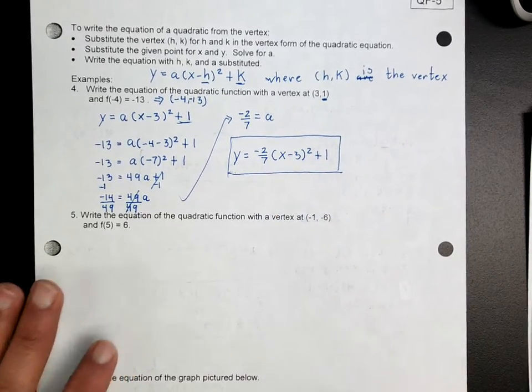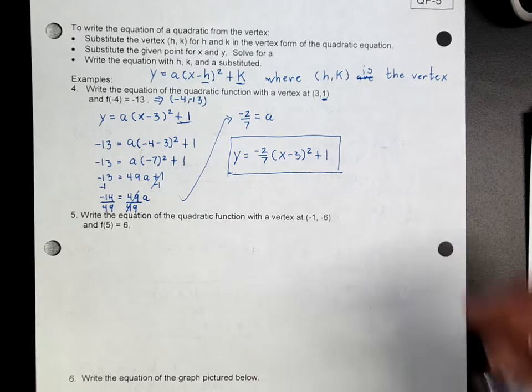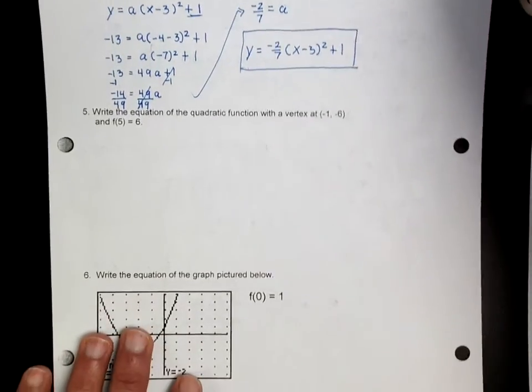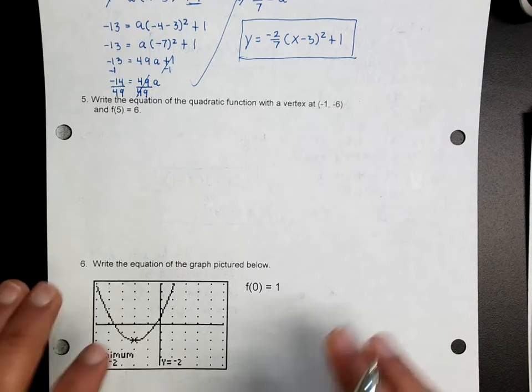Alright, let's do one more. Now, if you get it, you can go ahead and do your homework. I don't care. But if this is kind of hazy for you, let's go to the next one. Alright, and if after I do all this, you're still not quite sure what happened, after you write your notes, watch the video again. It will help you. It's only about probably 15 minutes, hopefully by the time I finish.